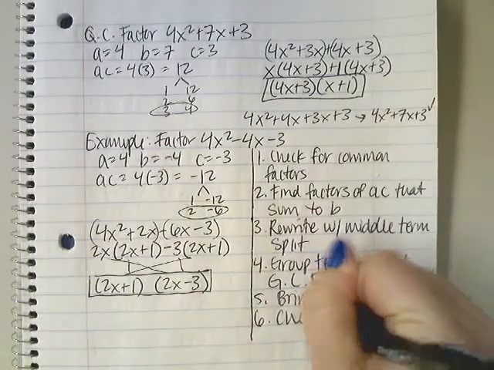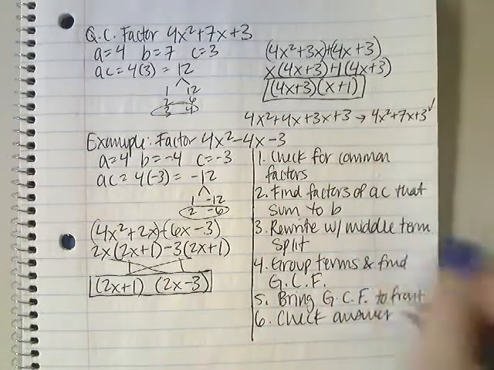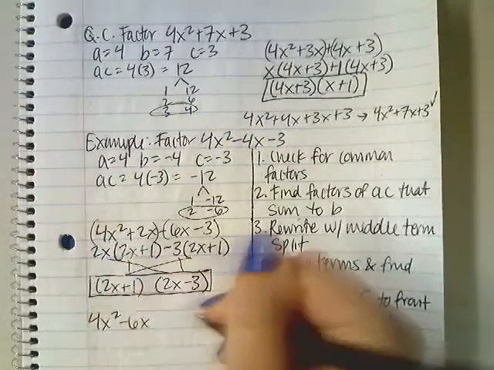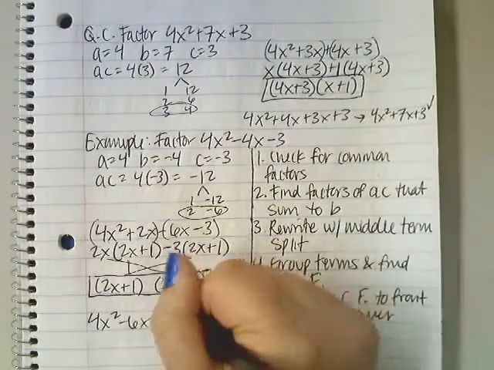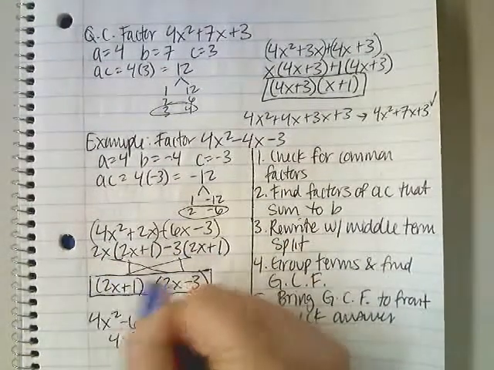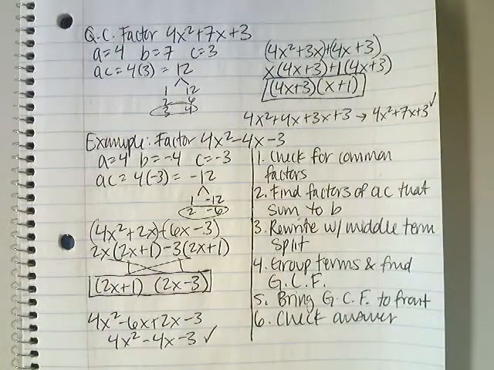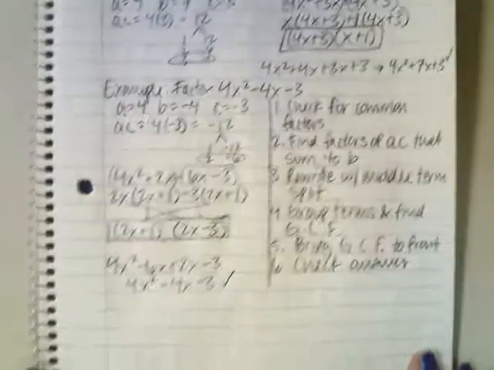So then for good measure, we can check our answer. So I redistribute and I get 4x squared minus 6x plus 2x minus 3, which gives me 4x squared minus 4x minus 3, which is our original trinomial. So our factored form is indeed correct.